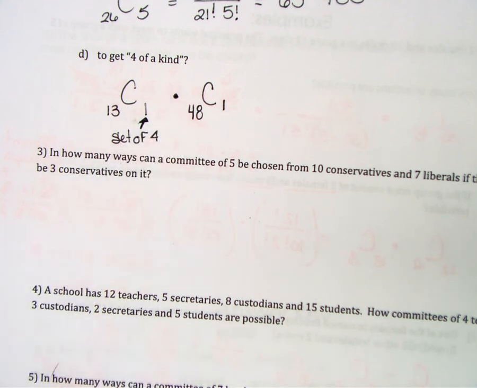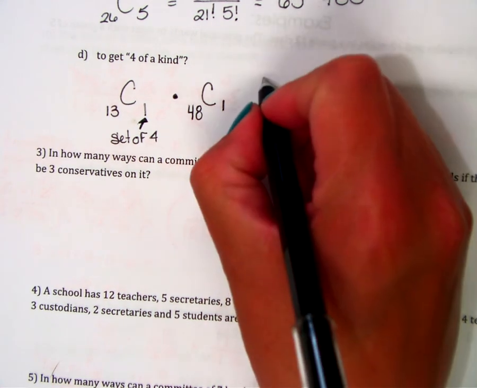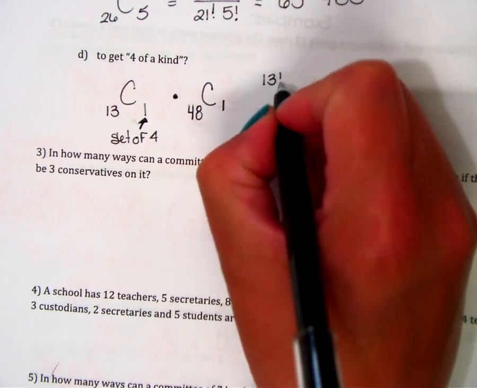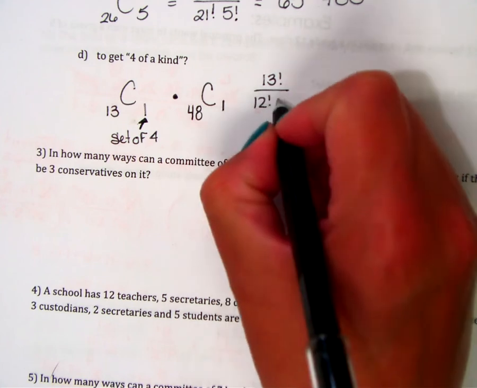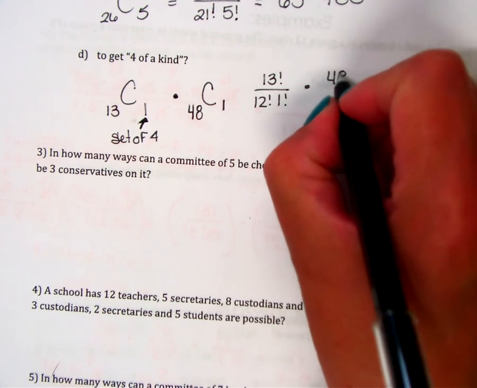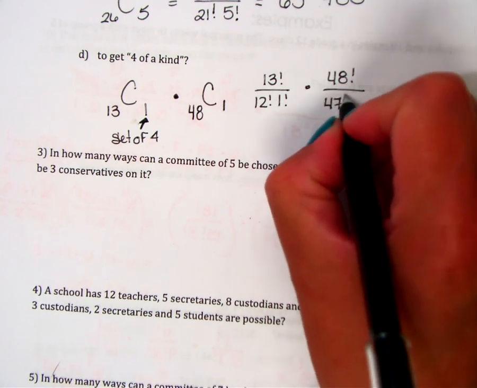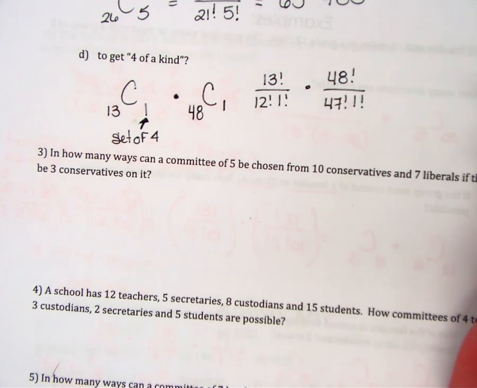So a set of 4, I've got 4 2s in my hand. I need 1 more card to make it 5. Okay, so we have 13 factorial over 12 factorial, 1 factorial times 48 factorial over 47 factorial, 1 factorial.